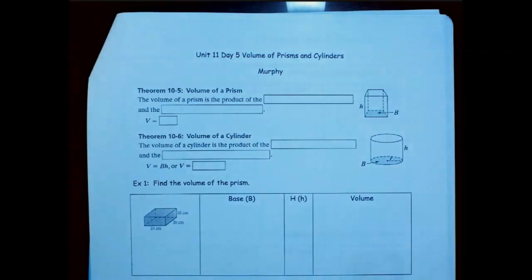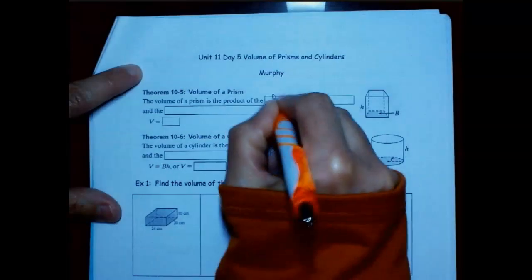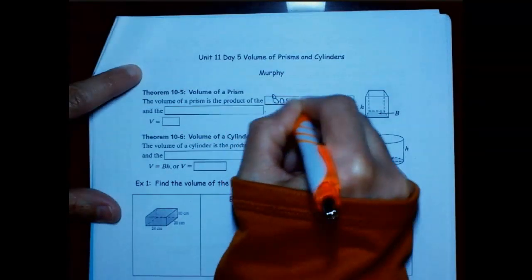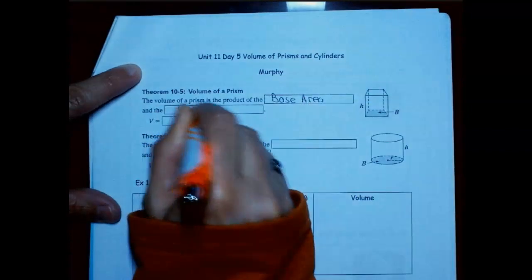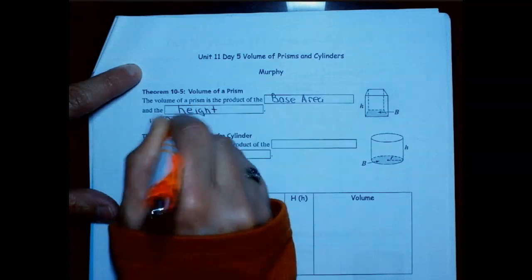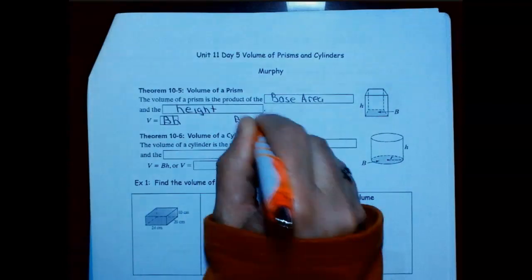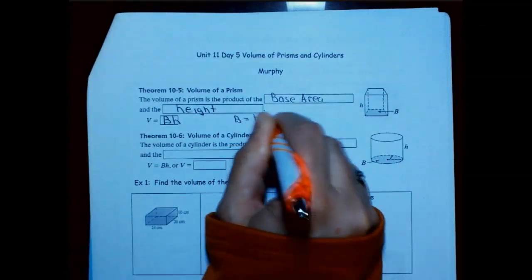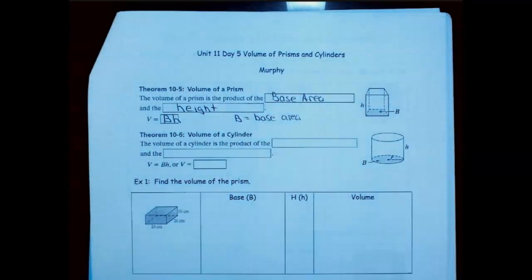So when we're doing volume, the general formula for the volume of a prism is the product of the base area and the height. So in other words, the formula would be big B times H, and big B has not changed in terms of what it means. It means the base area. And H hasn't changed, it's the height of that prism.